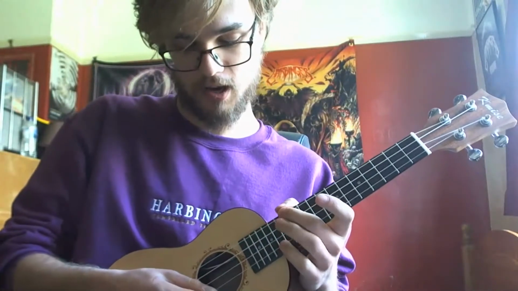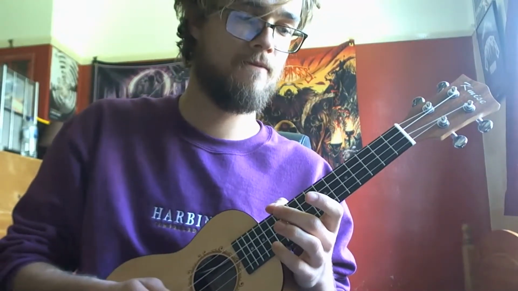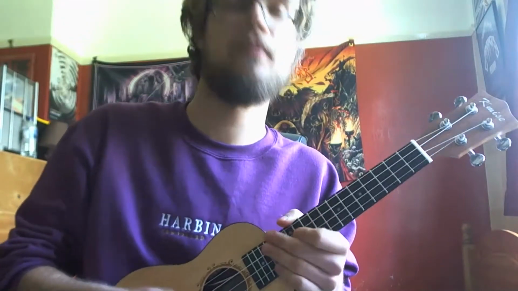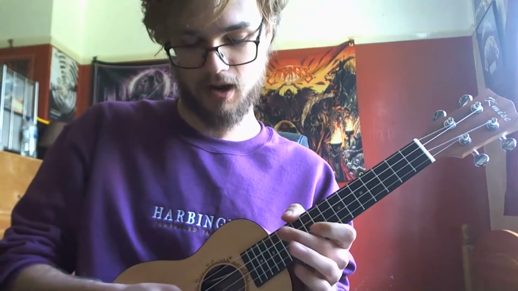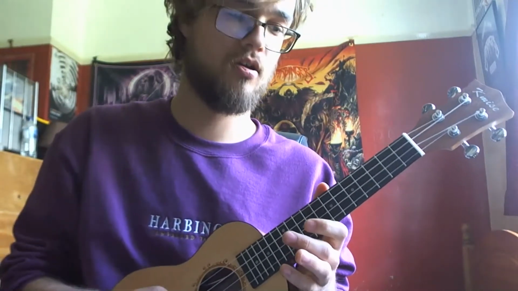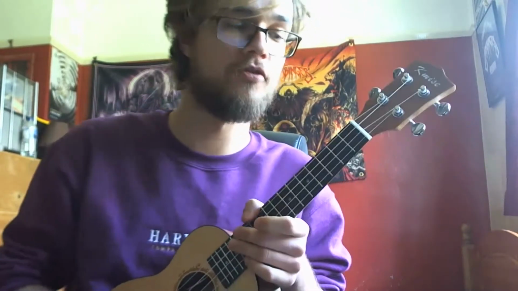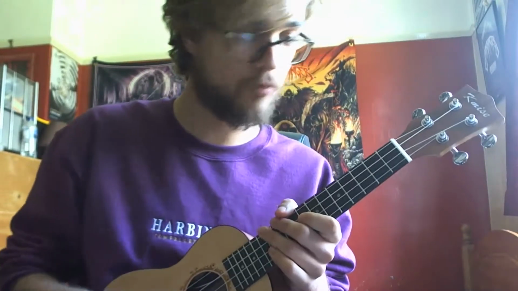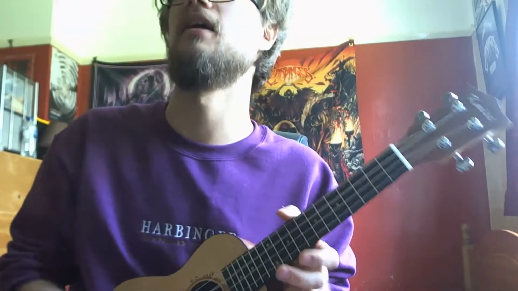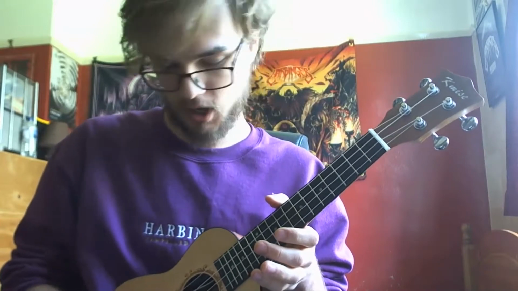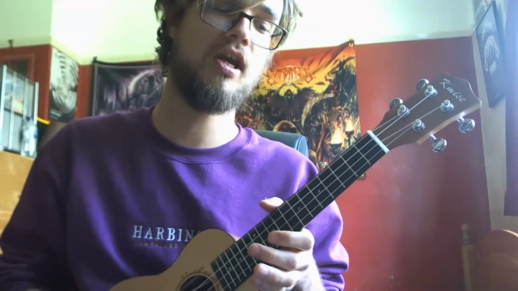So we go A, C, and then the next bar, we're going to change that to the high G string. So we're going to go A, G, G. And so that's bars 1 to 4 of Johnny Ukulele. Again: A, C, gap, C, 2, 3, 4, A, E, A, G, G.